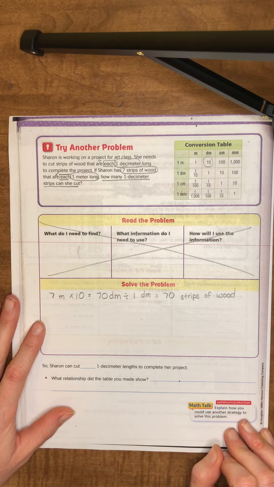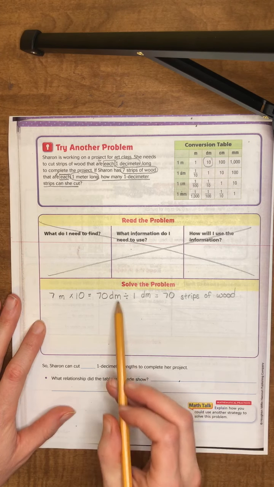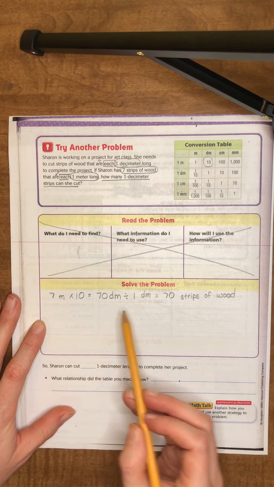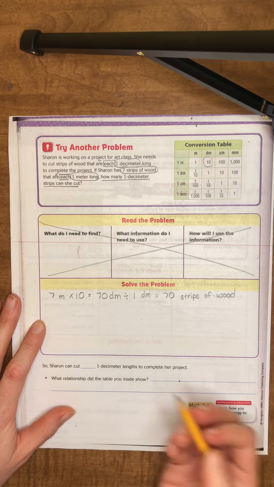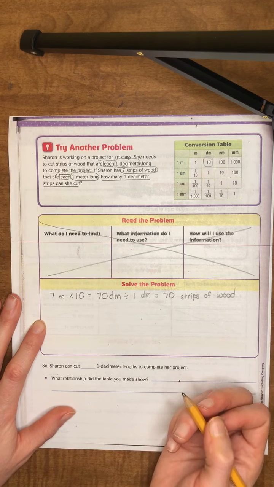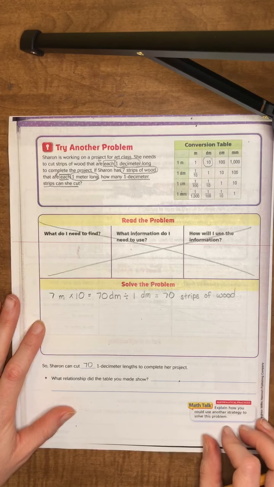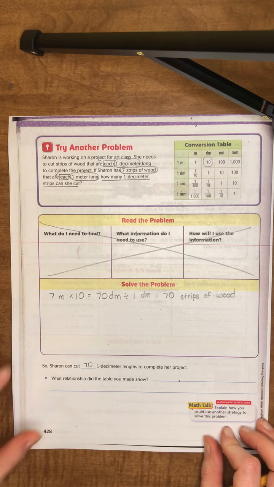Okay, and looking at this closer, you probably didn't have to do the second step. You probably could have just figured it out right there. So Sharon can cut 70 1-decimeter lengths to complete her project.